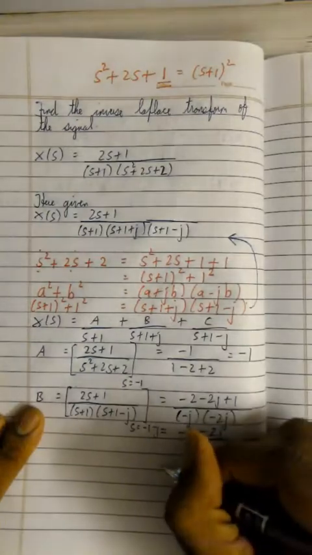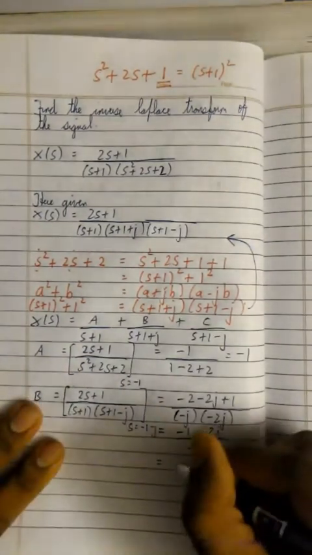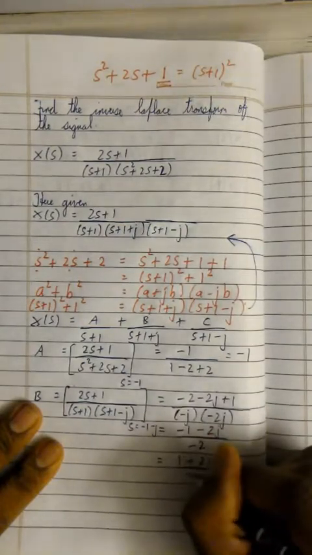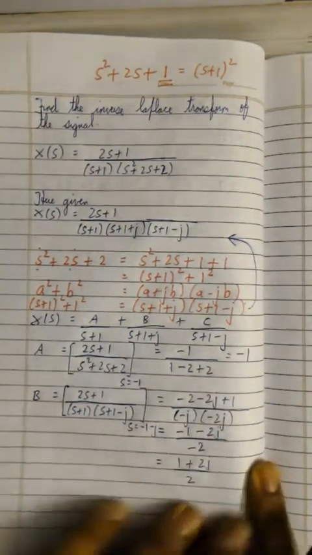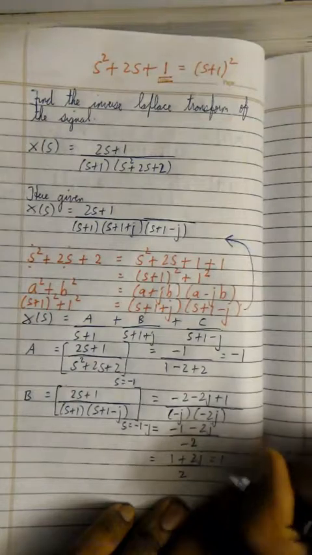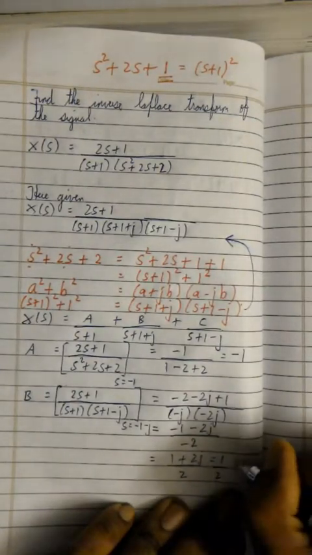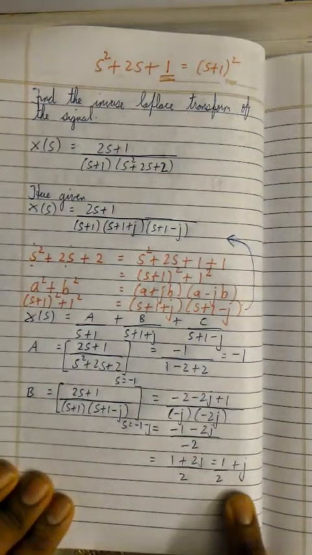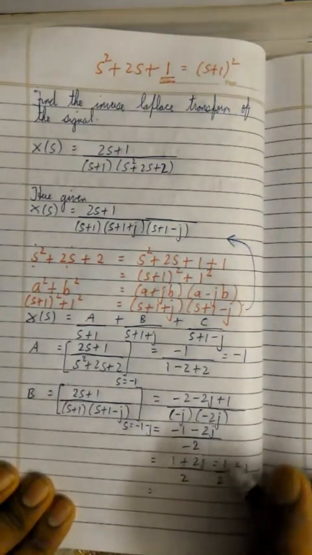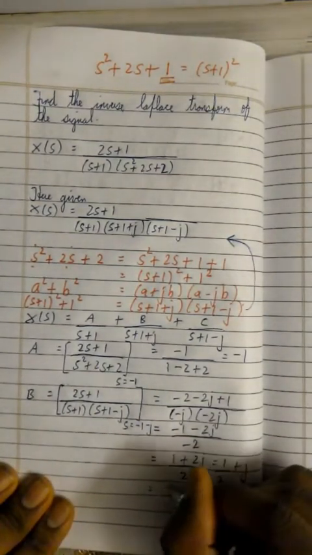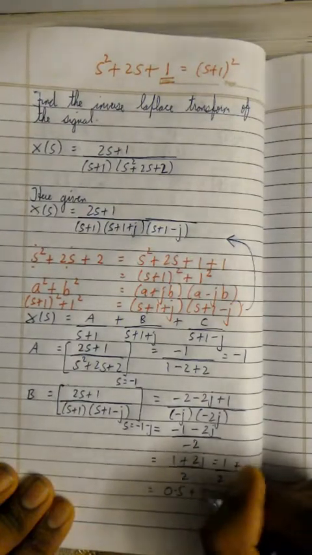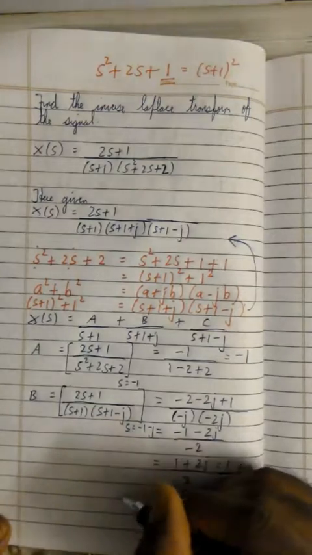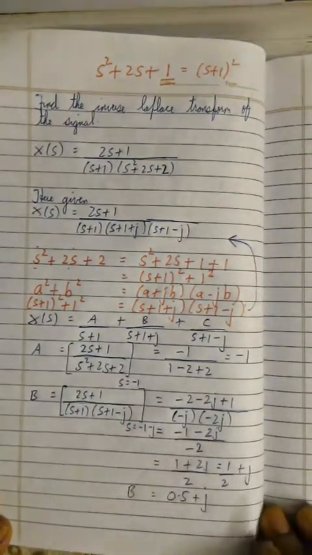In other words, the value of b is nothing but (1 plus 2j) by 2, or in other words, it is 1 by 2 plus j. Instead of writing 1 by 2 plus j every time, I can write 0.5 plus j, so that will be very easy. So the value of b is 0.5 plus j.